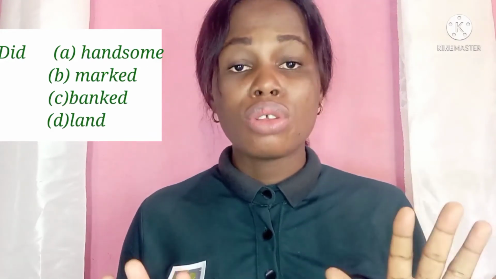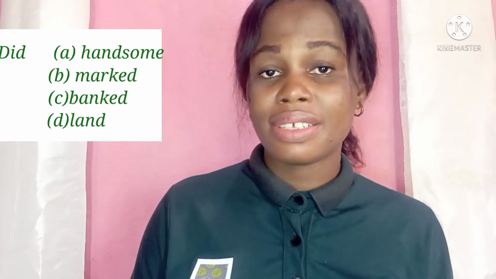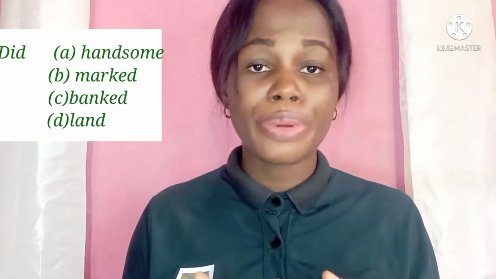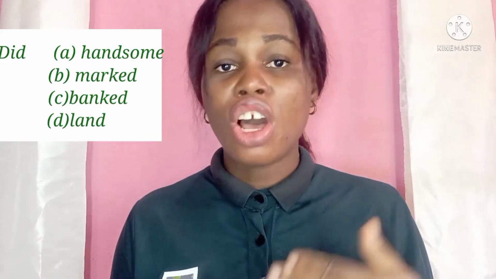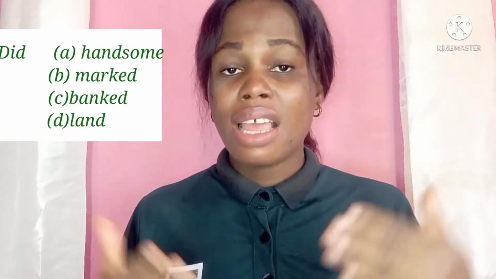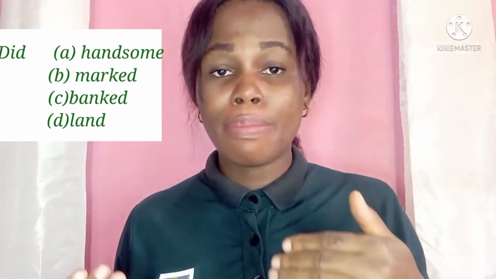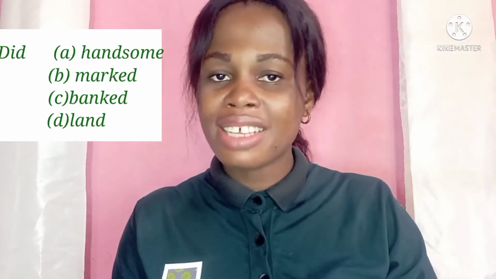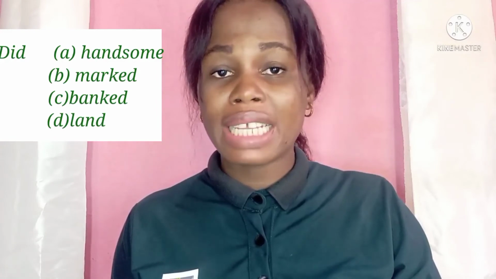So we have option A, handsome, B, marked, C, banked, and D, learned. So which one is the correct answer? Option A, handsome. The D in handsome is silent, so we don't pronounce it. So it's not the correct answer. Option B, marked. The last sound of the root word in marked is k. K is a voiceless consonant. So it's not the correct answer because the past marker is going to be pronounced as t and not as d. Option C, we have banked.